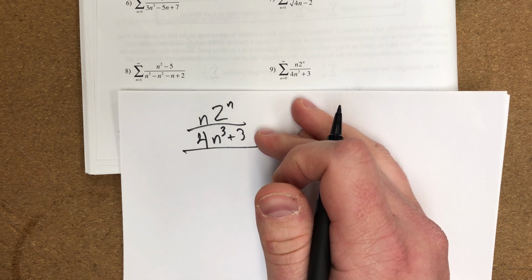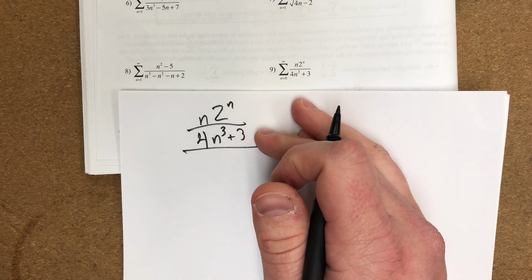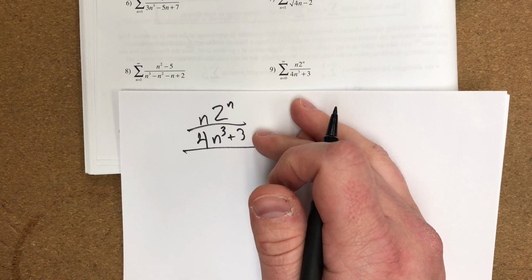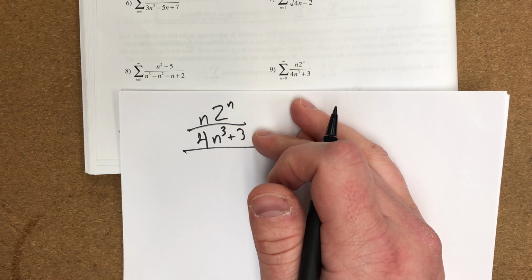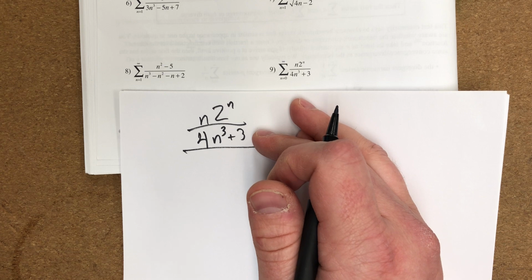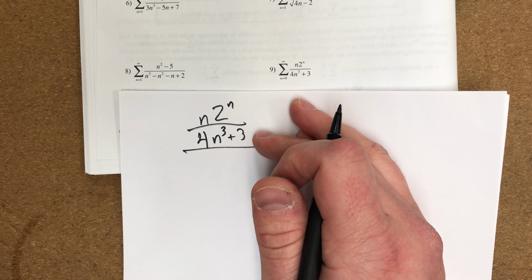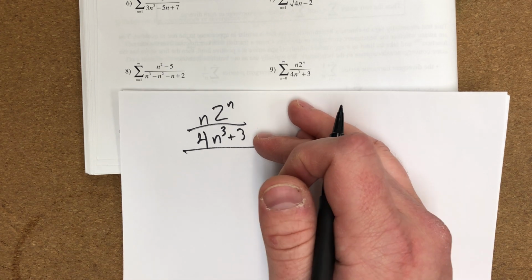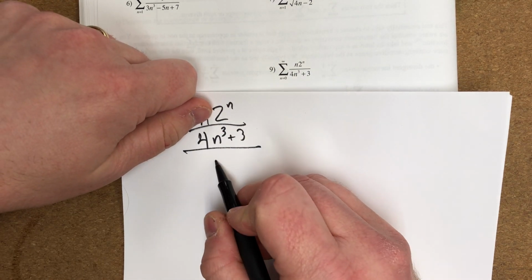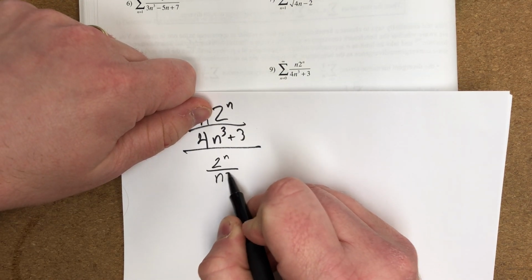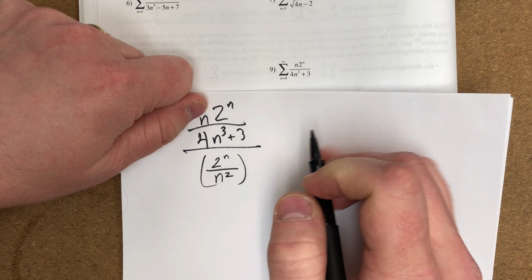This is hard. I'm going to cheat. What's he using for his comparison? Stu, that work isn't very helpful. Okay, I'm just going to tell you that we are going to use 2 to the n over n squared for our comparison.